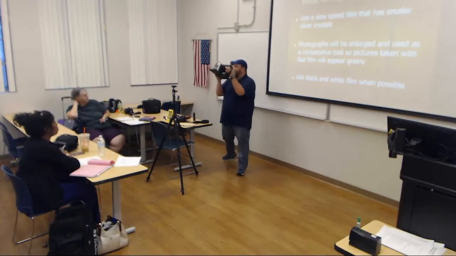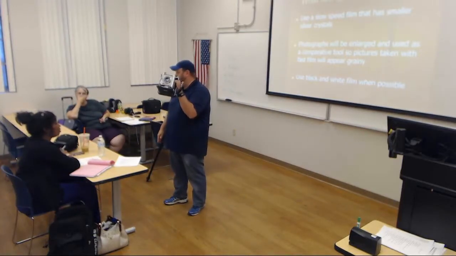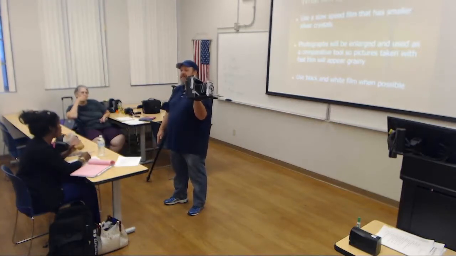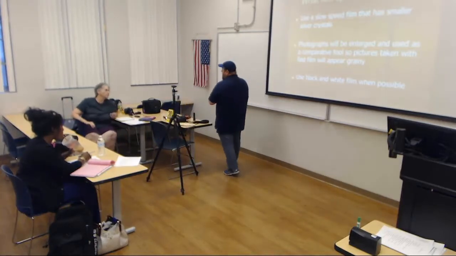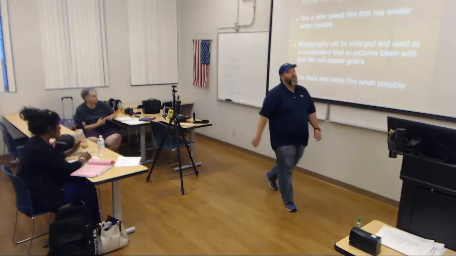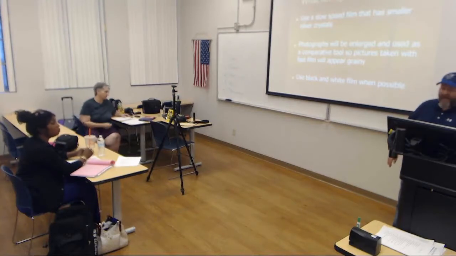Although this would be the best for photographing footwear or tire track impressions, and yes, we do use it at this crime lab, am I going to use this at a crime scene? No, because it would take forever to take my photos, right? But it is technically the best if I were to use it. All right, so when possible, use film, use slow film, use black and white film.